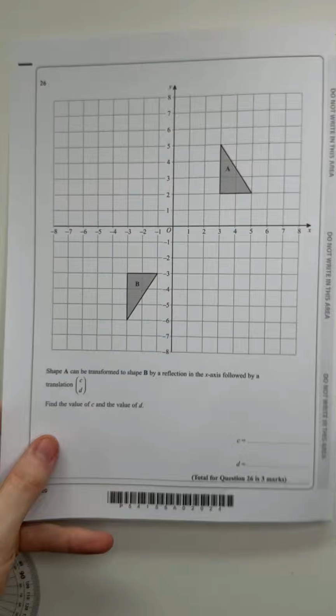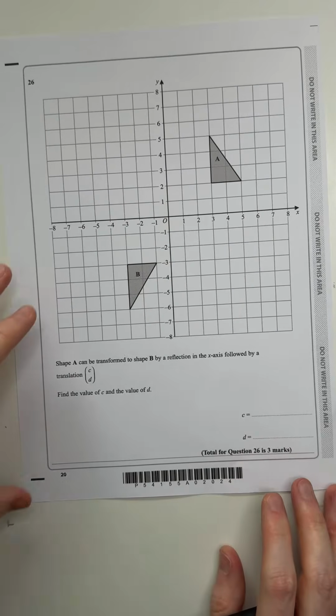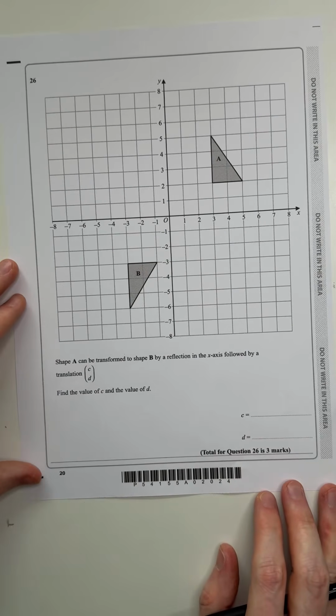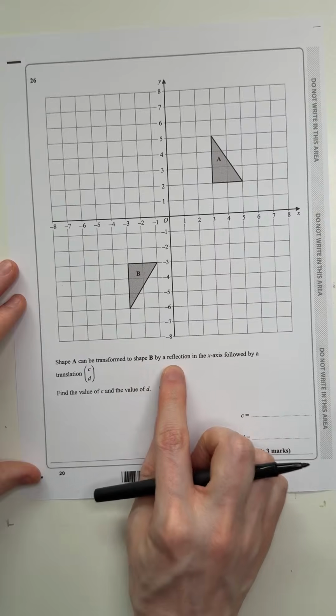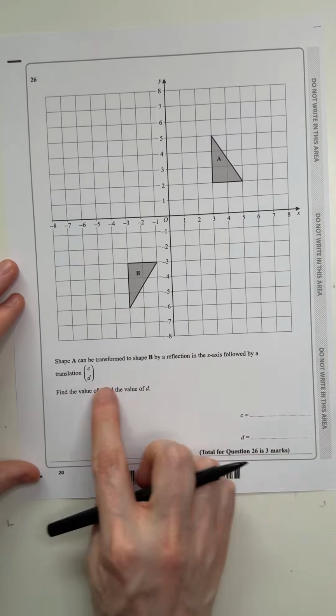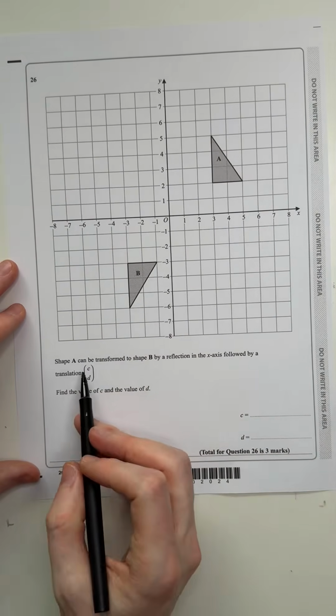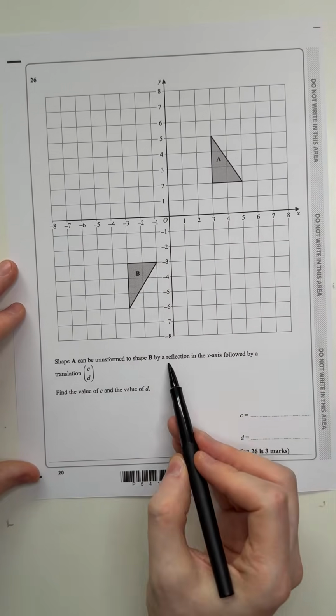This one here, we'll do one more transformation. This one was worth 3 marks. It says shape A can be transformed to shape B by a reflection in the x-axis followed by a translation. So shape A can be transformed to shape B by a reflection in the x-axis.